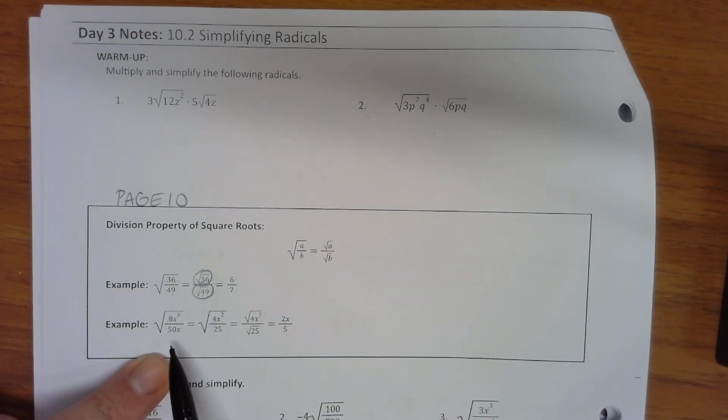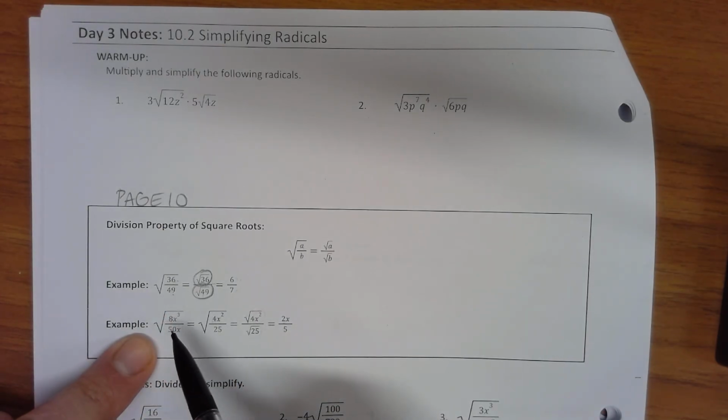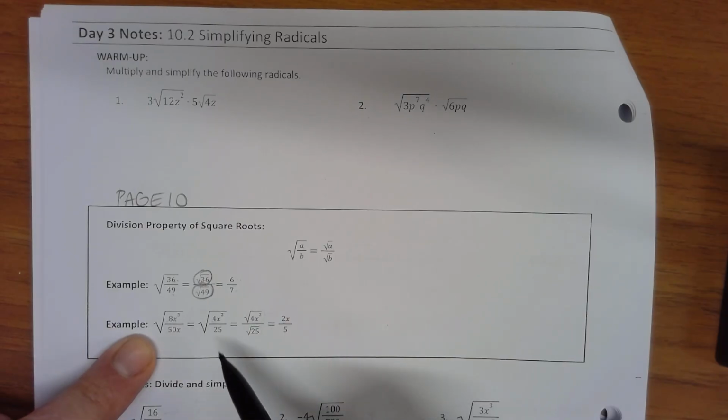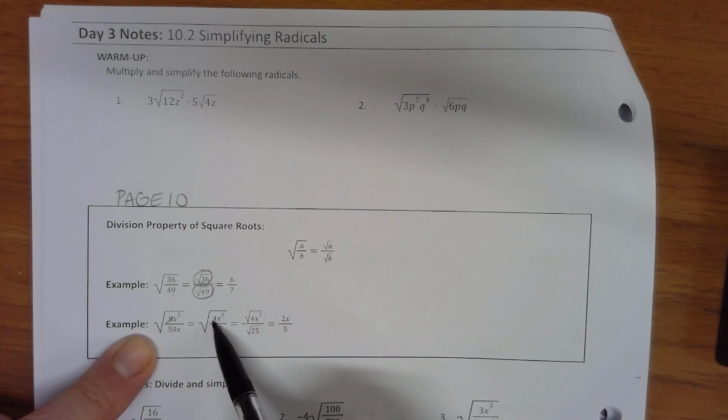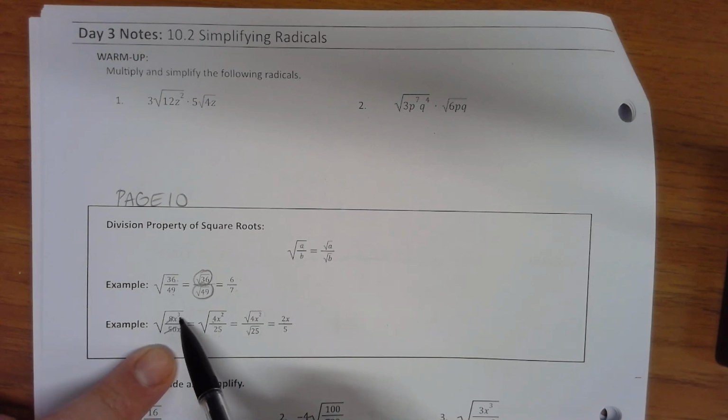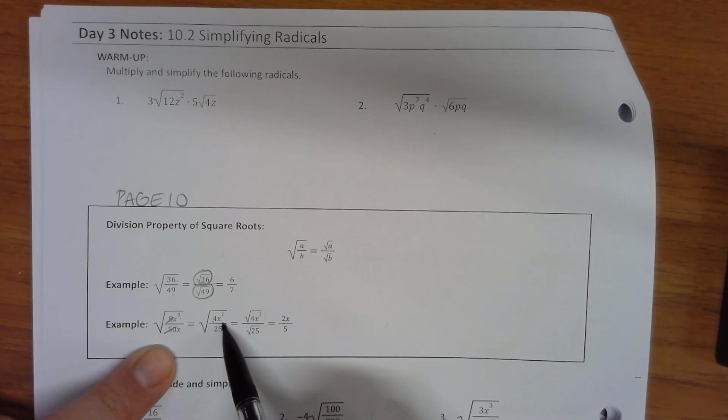Look at exercise 2, or the example underneath. Here you have 8x to the third over 50x. Does the fraction 8 over 50 reduce? Yes. Do the powers reduce? Remember, when you reduce powers, we ask, where is there more and how many more? So 8 and 50, 2 goes into 8 4 times, and 2 goes into 50 25 times. Where are there more x's? There's 3 x's in the top and 1 on the bottom. There are 2 more x's in the top.